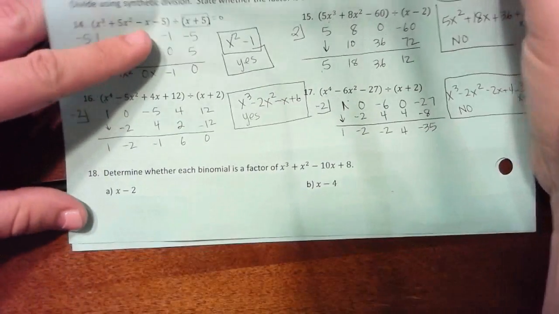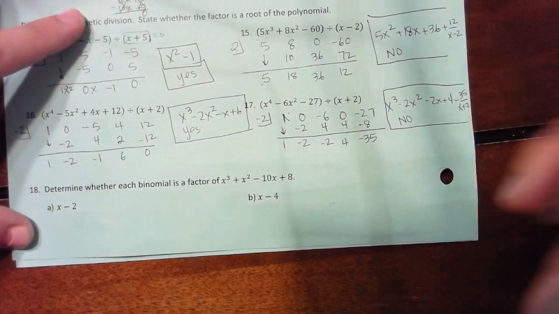Number 18, determine whether each binomial is a factor of that polynomial. I'm going to add an instruction right here.